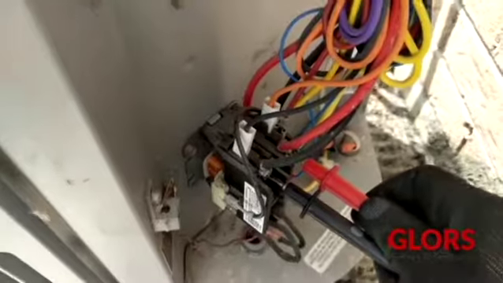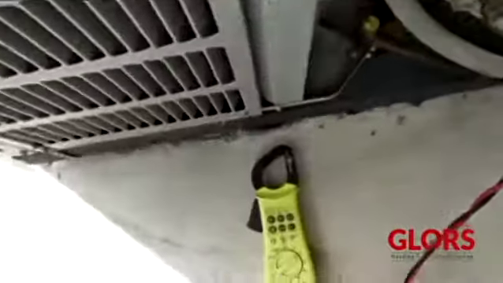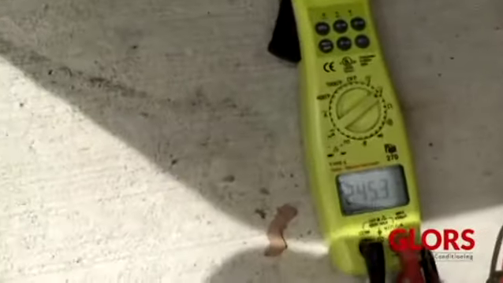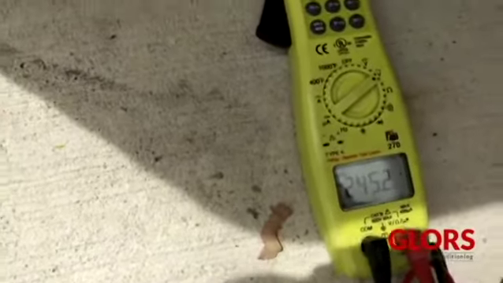This is the 24 volts. Once this contactor pulls in, the top side should read the same as here. So now you can see the 245 is coming through, and your condenser starts working. That's how you change the contactor.